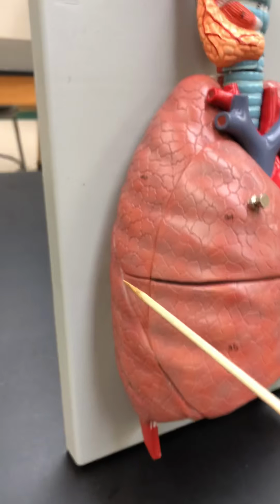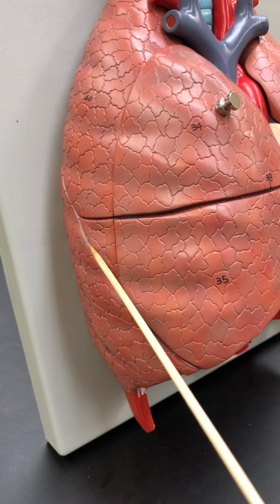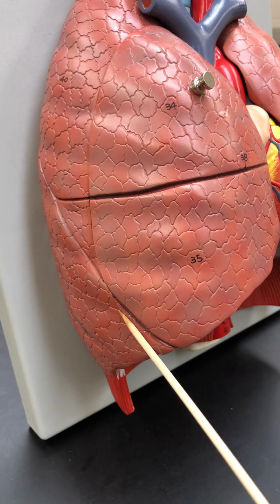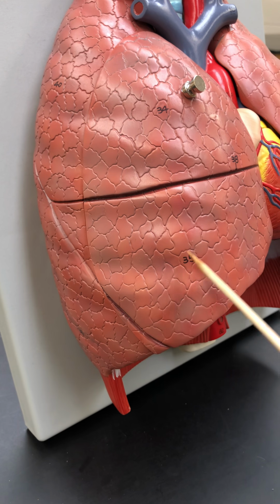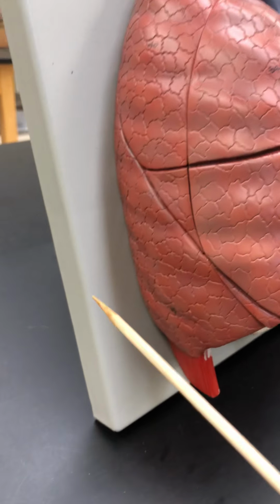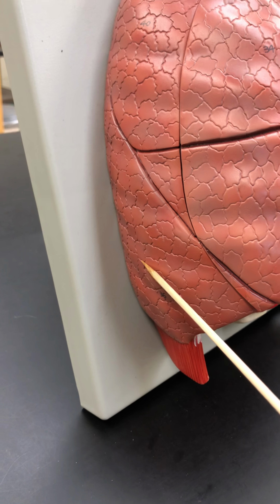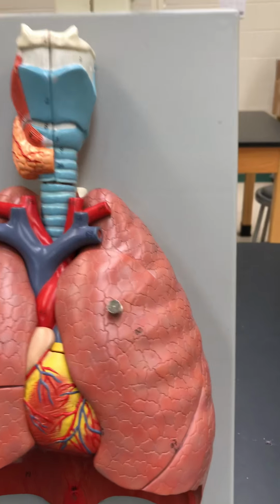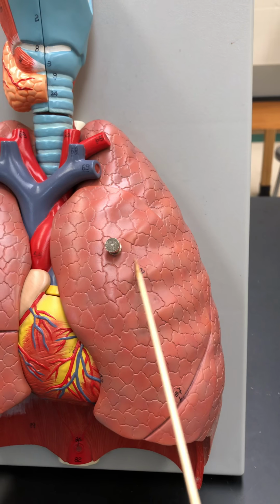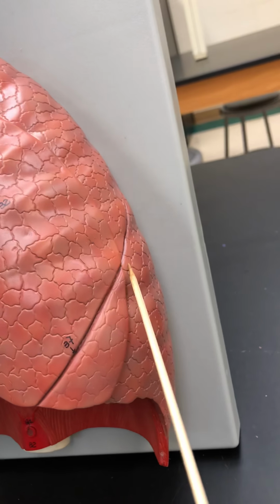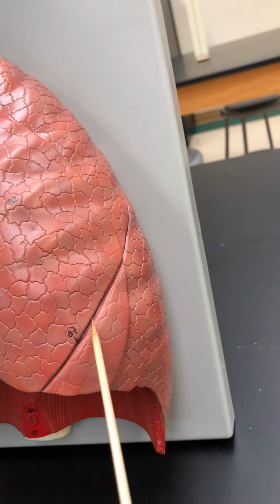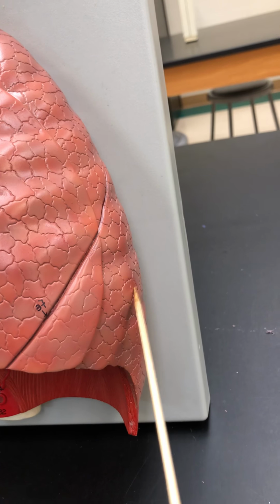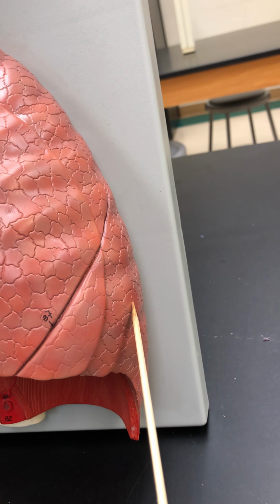And then if you look on the side here, you'll see that you have an oblique fissure coming down like so. This oblique fissure separates the bottom half of the right lung into the middle lobe, and behind the oblique fissure here would be the inferior lobe of the right lung. The left lung only has 2 lobes. You've got the superior lobe, which would be above the oblique fissure. So there's the oblique fissure of the left lung. And then we'd have the inferior lobe of the left lung.